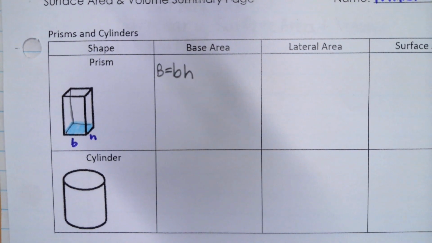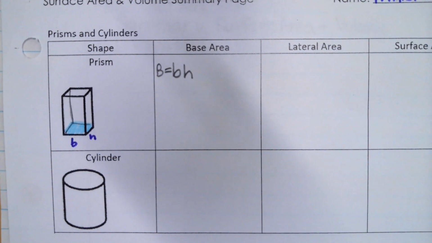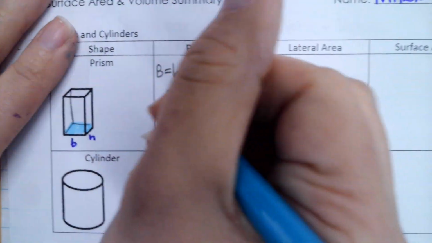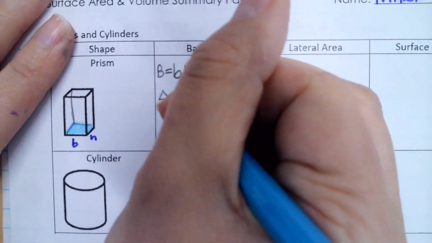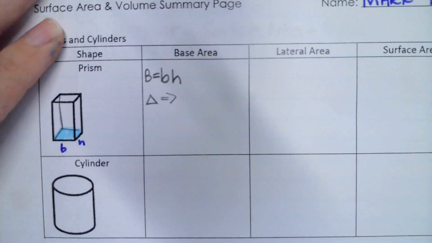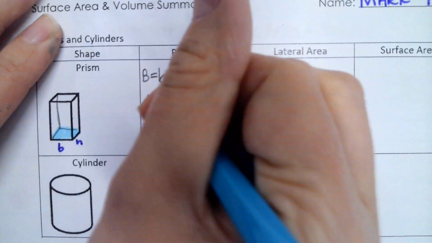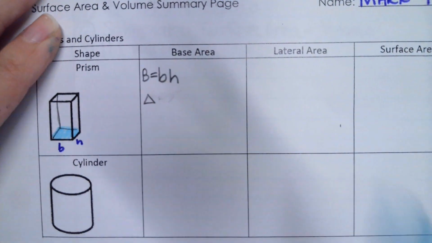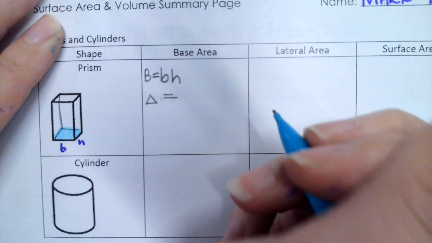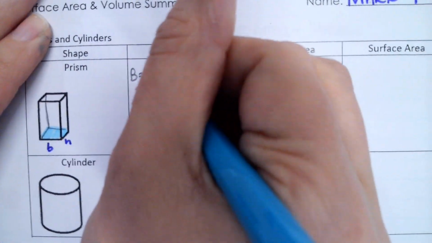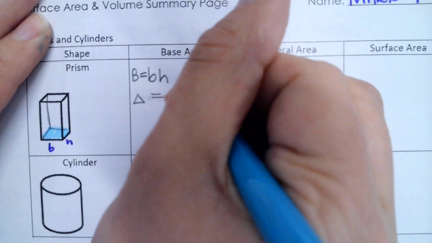Let's suppose I had a triangle instead of a parallelogram. What would be the formula for the triangle? 1/2 base times height, yeah. I'm going to just draw the shape and then draw an arrow, or draw an equal sign. You said 1/2 base times height.